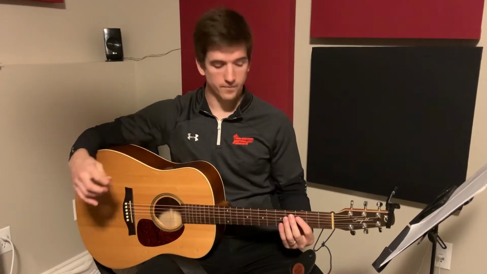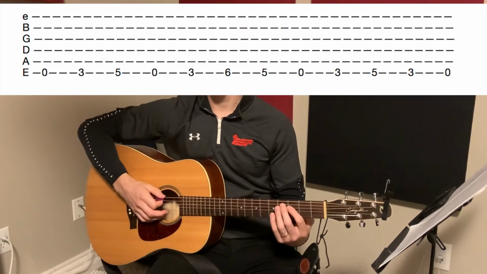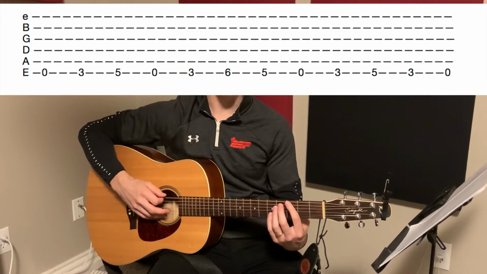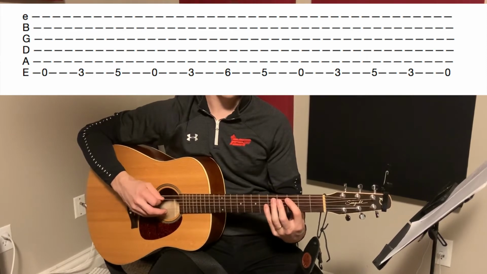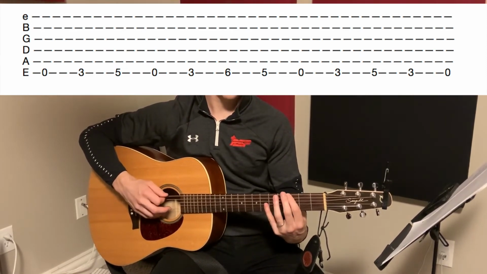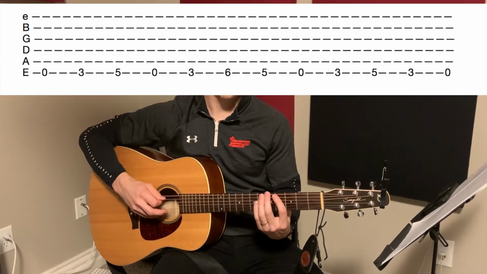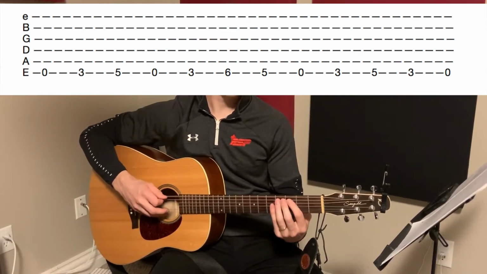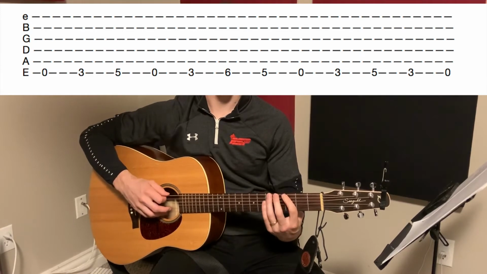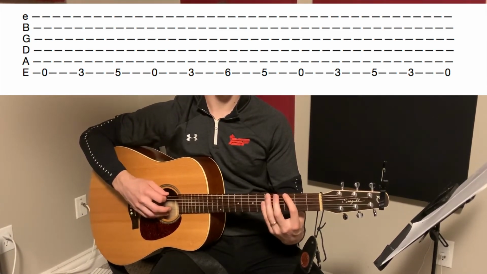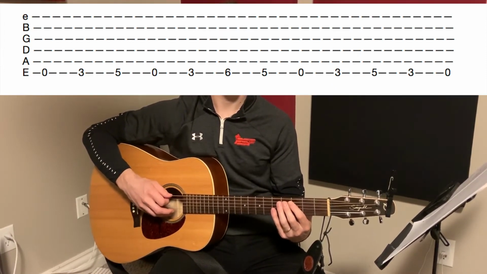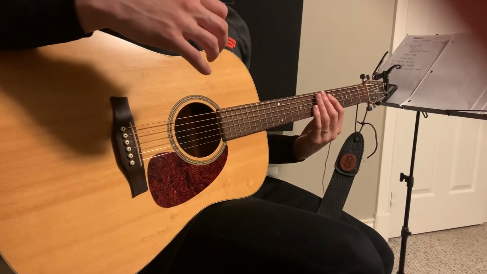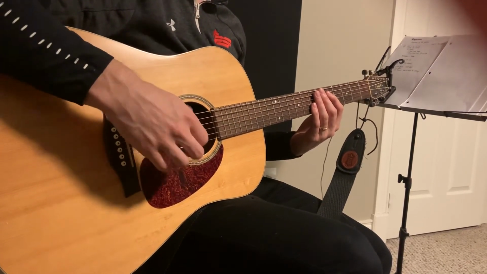You can see the very first song we played there was Smoke on the Water. Starting on the low E: open, 3, 5, open, 3, 6, 5, open, 3, 5, 3, open. You can see every note that I am playing, I'll be using a downstroke on the pick, on my picking hand.